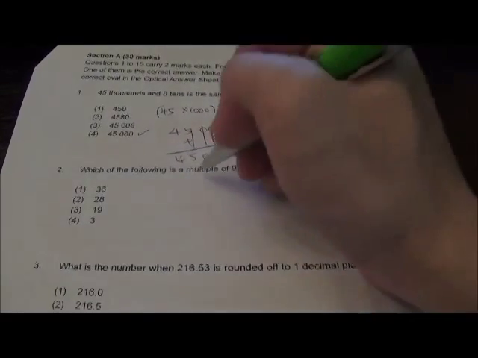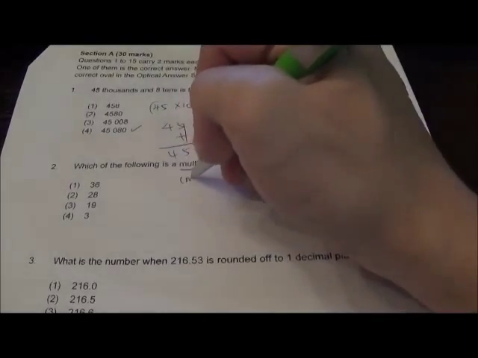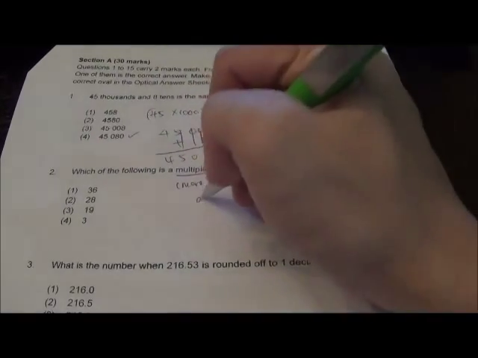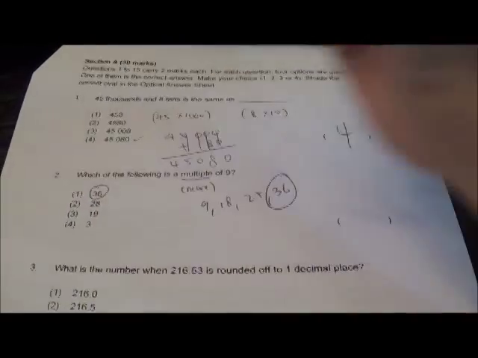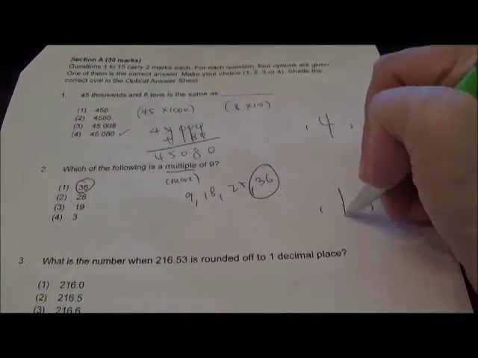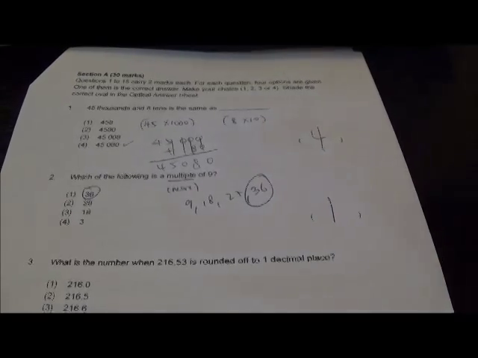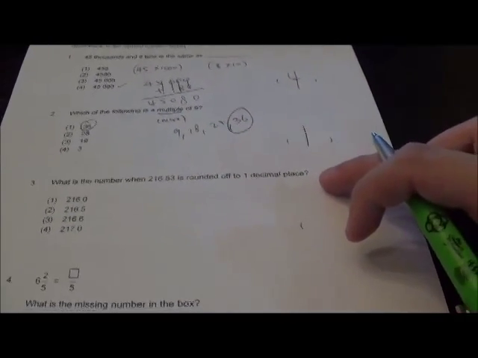Which of the following is a multiple? Multiple meaning more than 9. So we have 9, 18, 27, 36. 36. So your second question answer is 1. Now we move on to number 3.